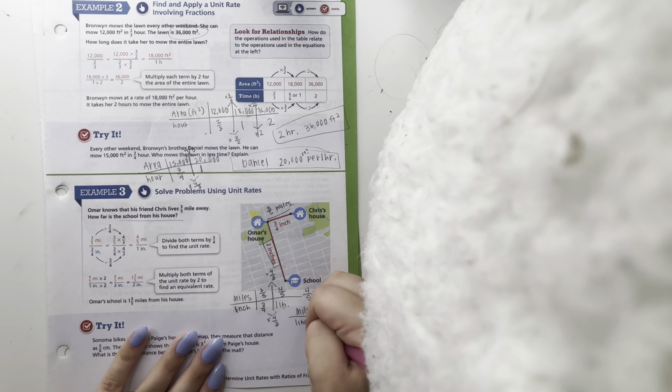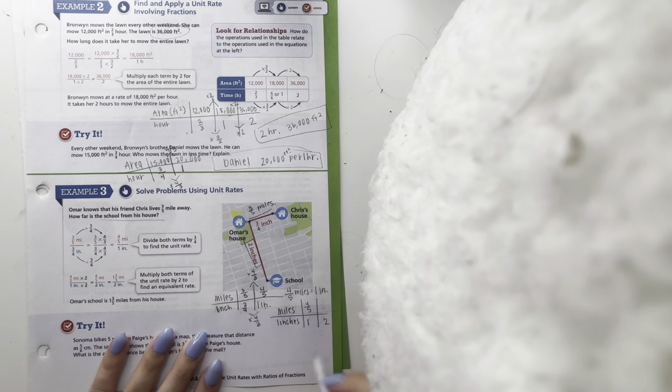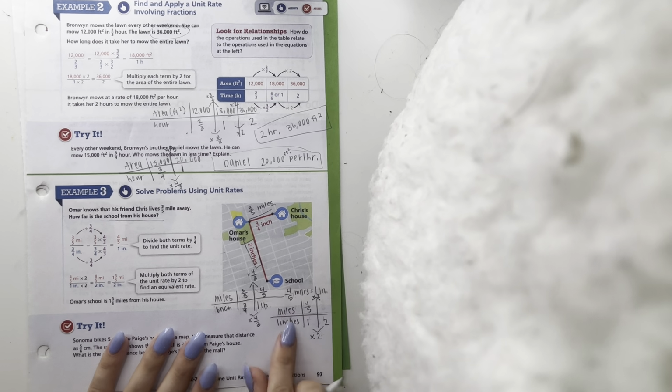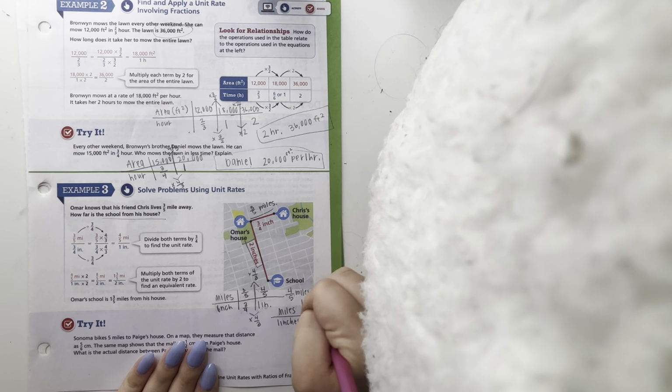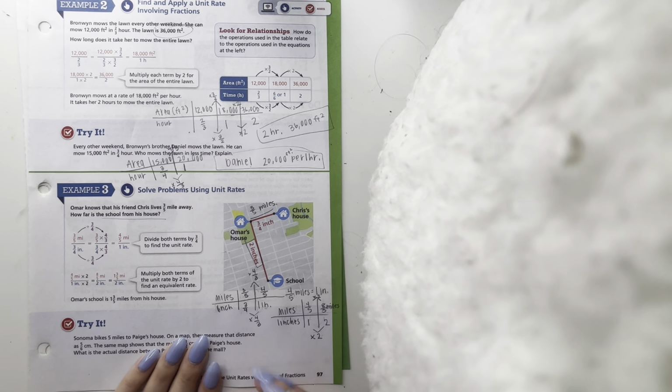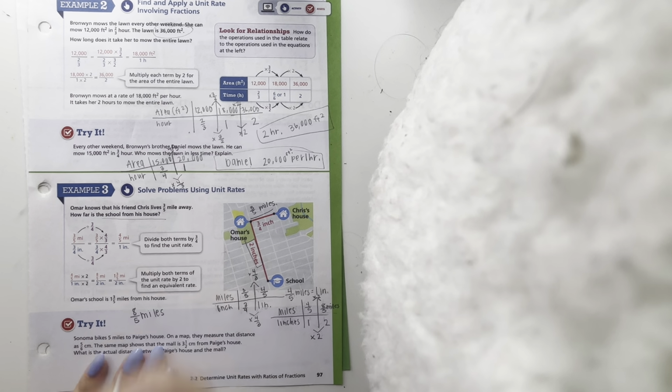Oops, I spelled inches wrong. And what did I just figure out? That 4/5 of a mile is 1 inch. And Omar's house is 2 inches. So I've got to figure out what it is for 2 inches. Can you see that? So 1 times what gives me 2? I've got to multiply by 2 on both sides. And then 4/5 times 2 gives me 8/5 miles. So I have found out that Omar's house is 8/5 miles from the school in real distance.